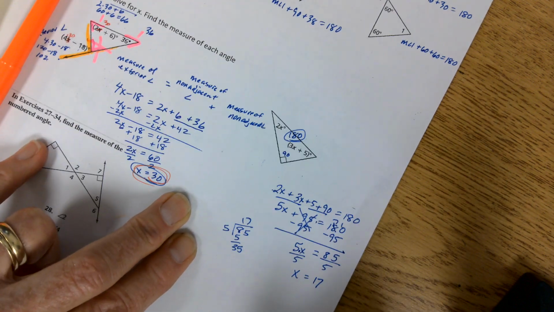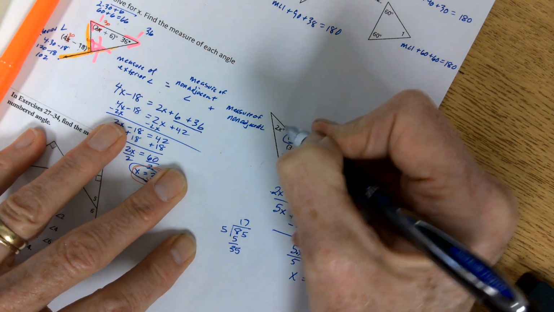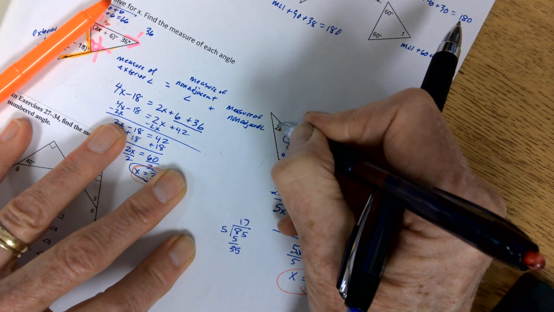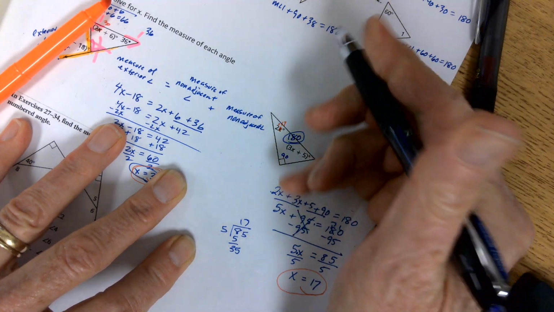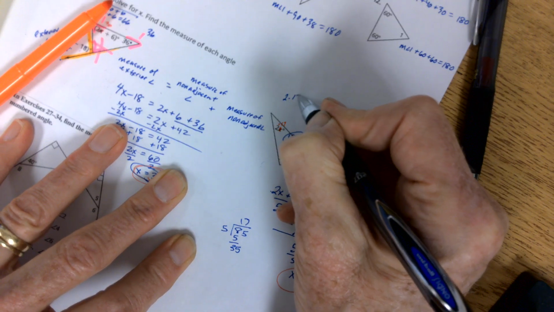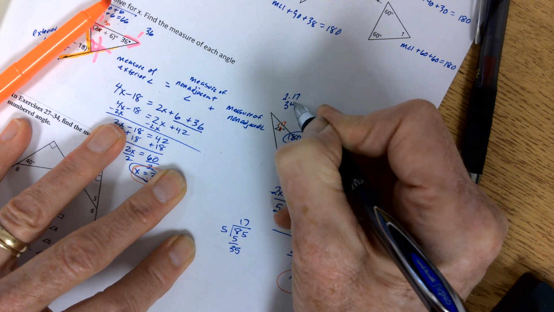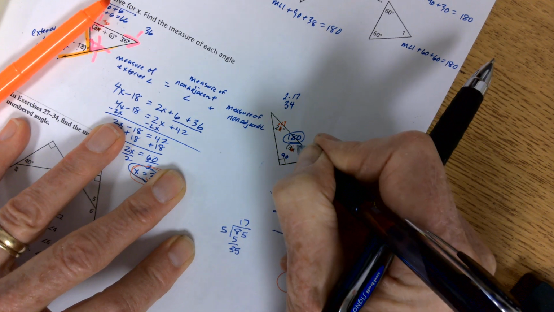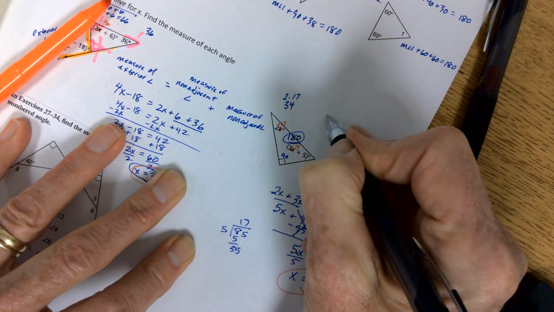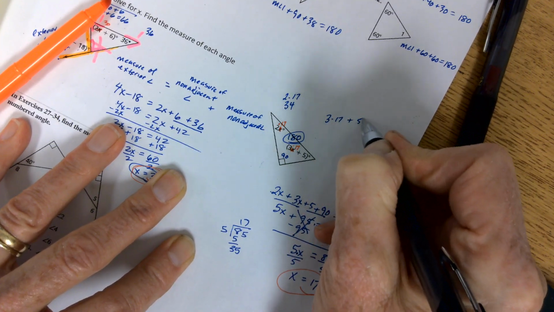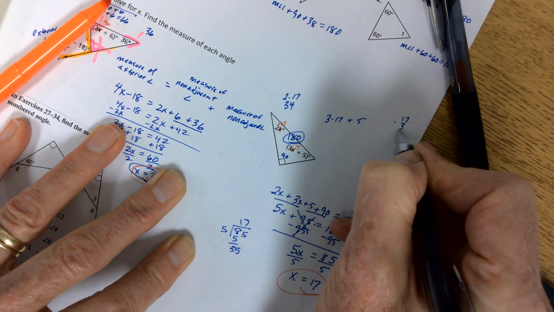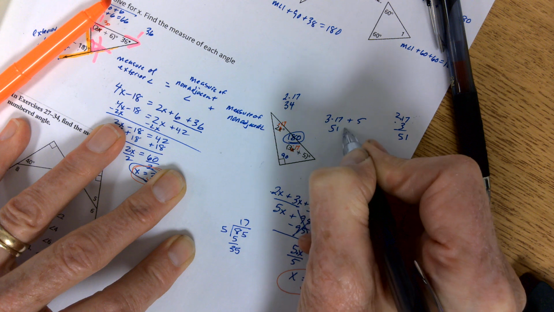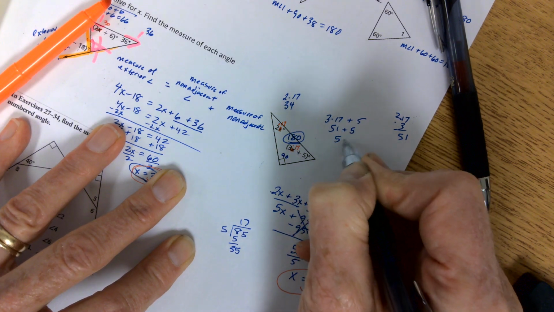Again, I have to find the measure of each angle. So the 17 is going to go right in here. I've got 2 times 17, which is 34. This one, I've got 17, so it's going to be 3 times 17 plus 5. 51 plus 5, which is 56.